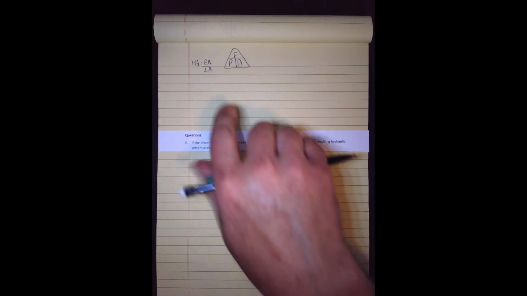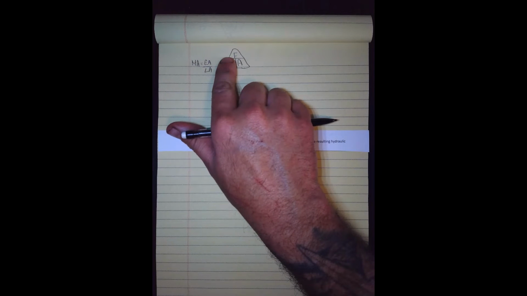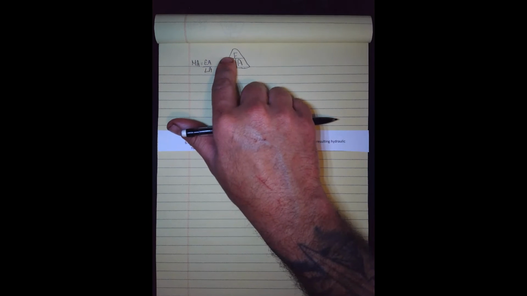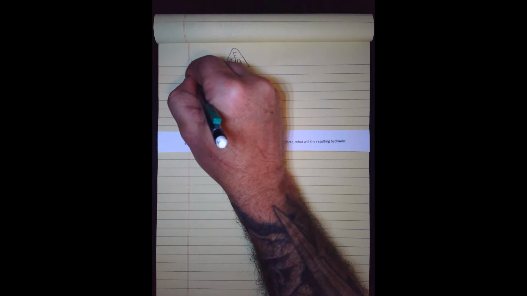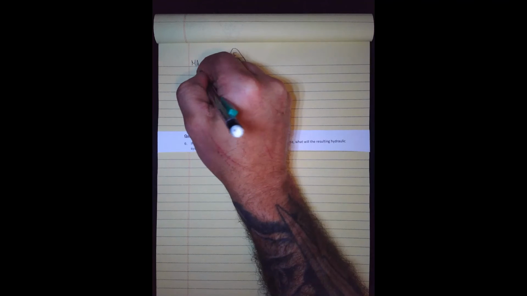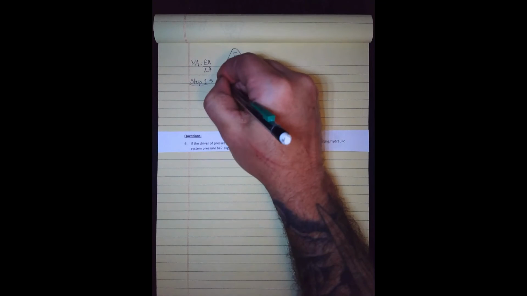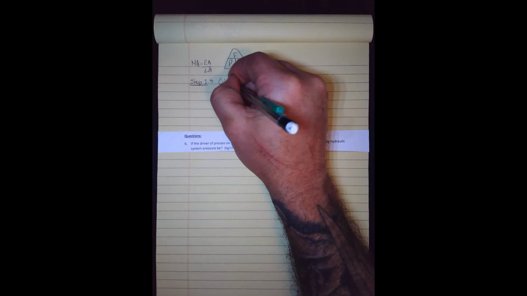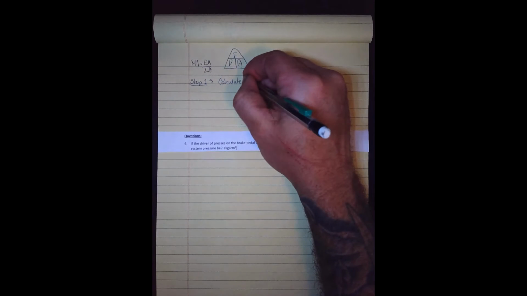So to find a pressure, we're going to take a force and we're going to divide it by an area. But the problem is we don't know what the force is, right? Just like in the first question. We know how hard the driver is pressing on the pedal, but we don't know what the output force of the pedal is. So the first thing we're going to do here, step 1, we're going to calculate brake pedal output force.